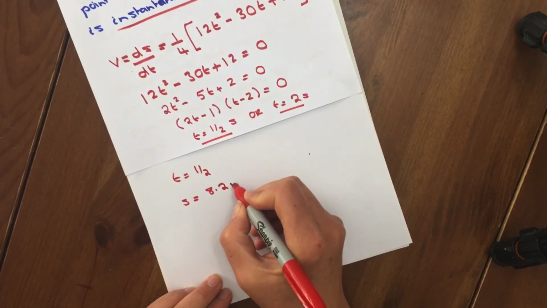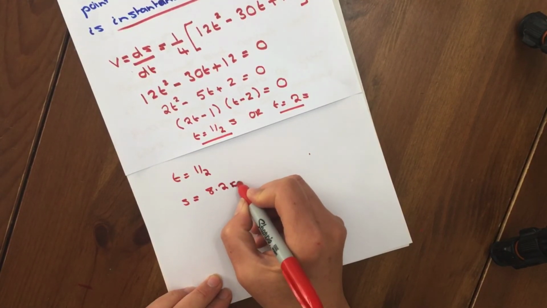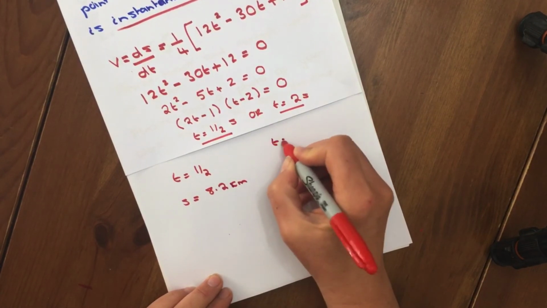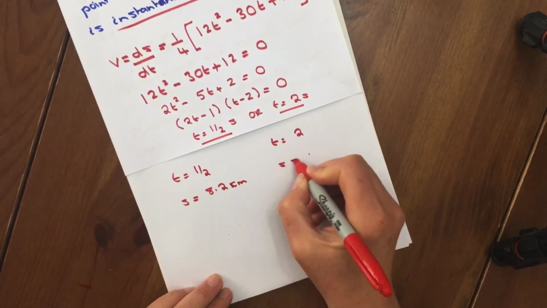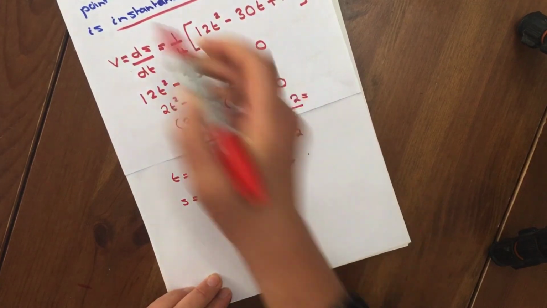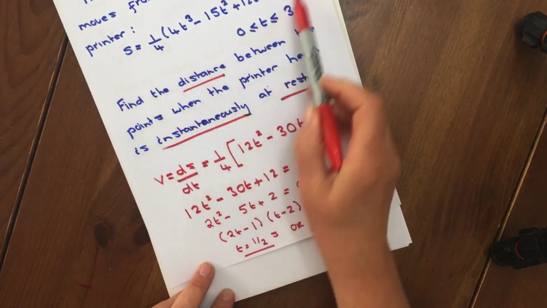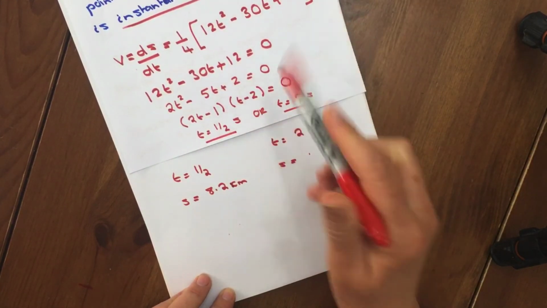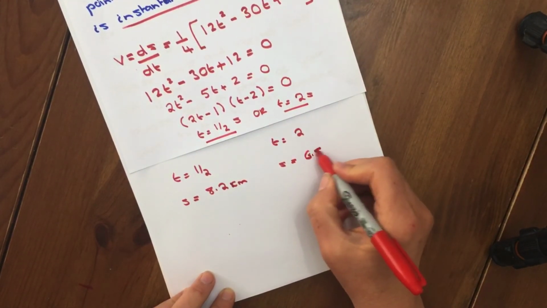and my units, the question said that it was in centimetres, and when t equals 2, I put that into the original equation for displacement, and I will get 6.5 centimetres.